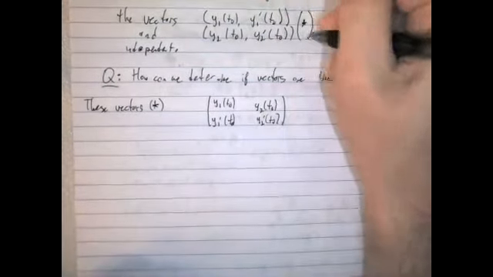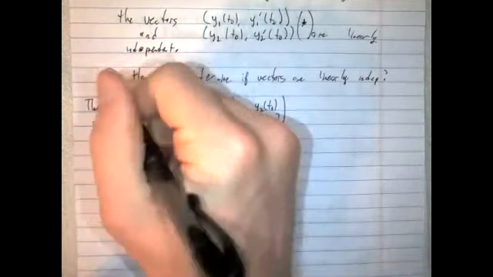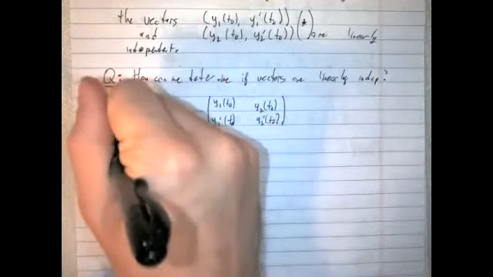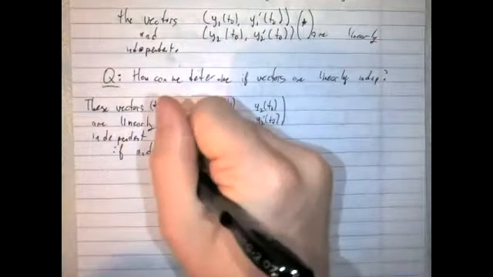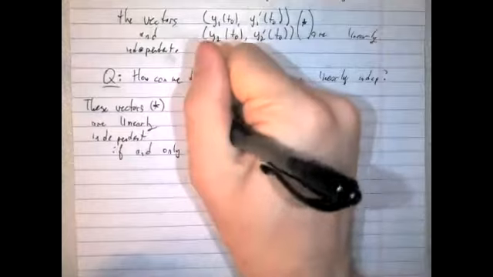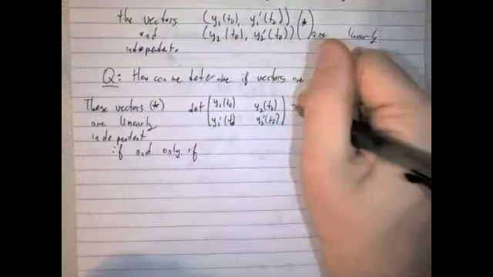These two vectors, so star, are linearly independent if and only if the determinant of this matrix is not equal to 0. So this is, I should probably put this as a theorem.